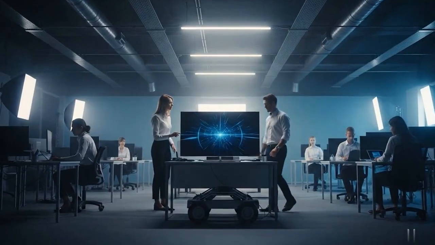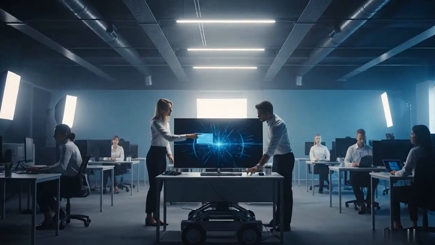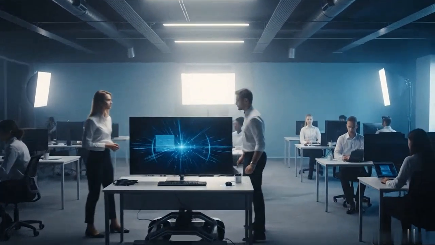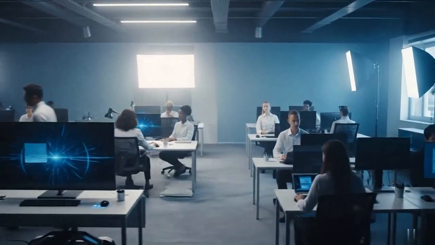The data visualization shows a spike in support calls right after the update. We need to isolate the cause and check the regional logs.